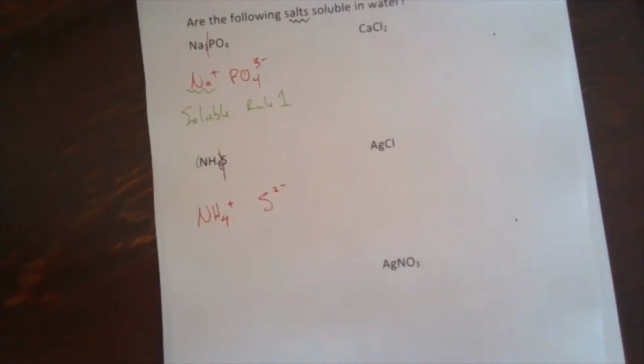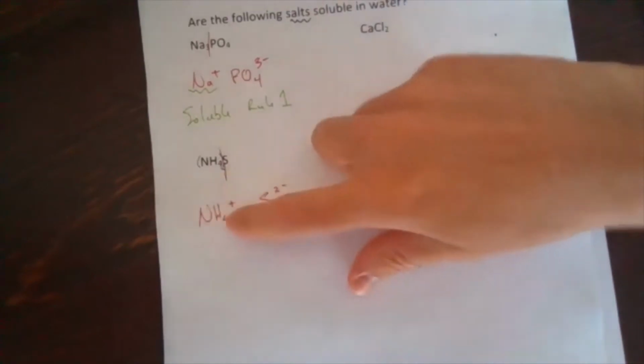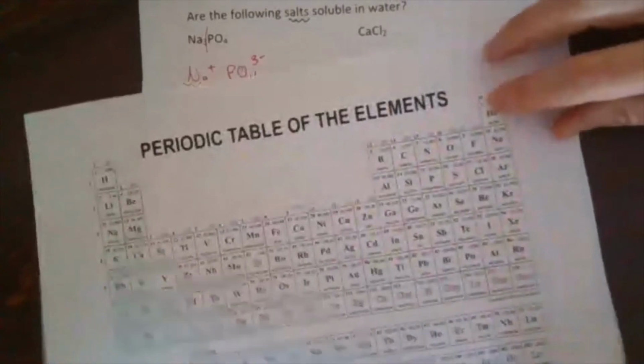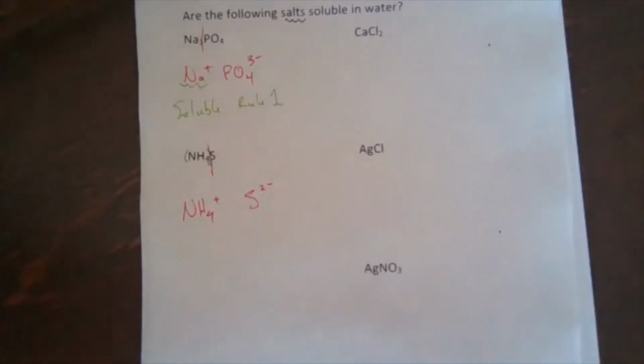You're probably just going to know ammonium, hopefully soon. But you can also know to look up that those parentheses mean it's a polyatomic, so I need to go find what NH4 is. It's NH4+. S is then your anion. You can figure out that S is 0, -1, -2 to pick up the charge on your S.